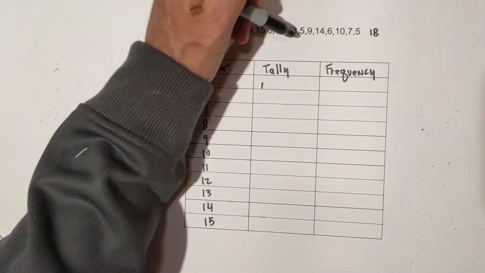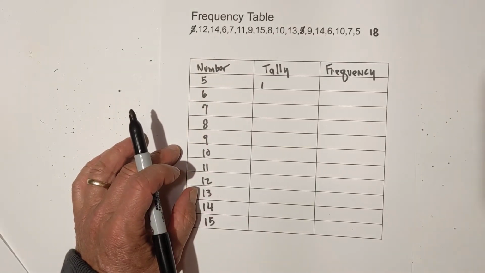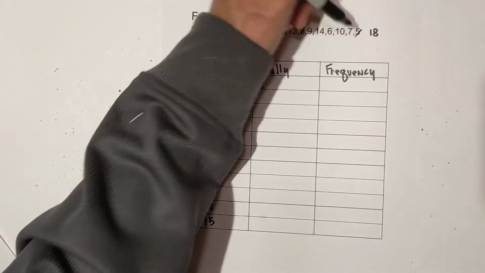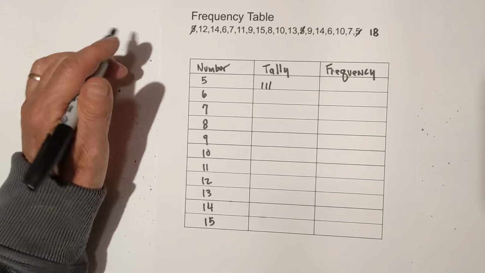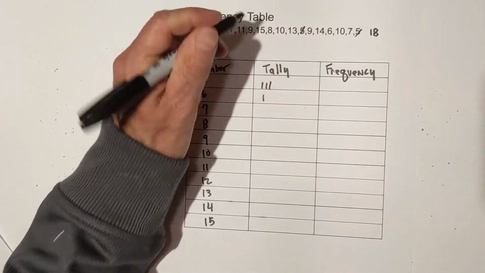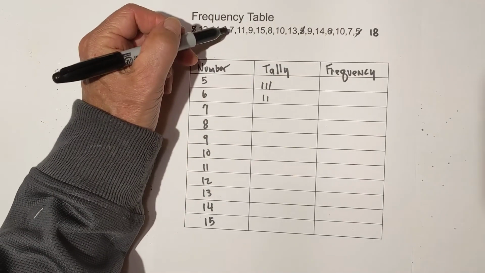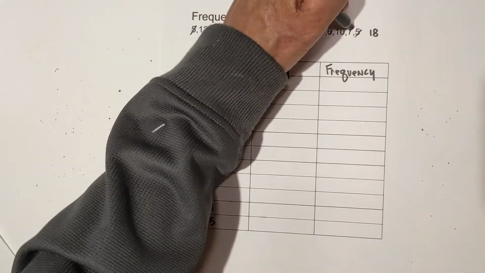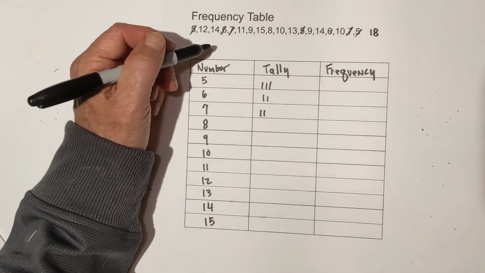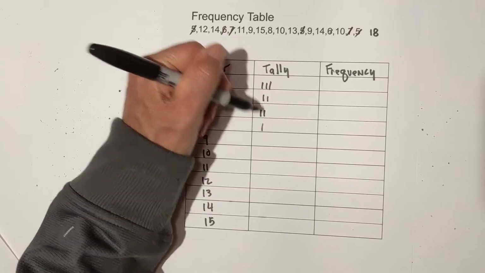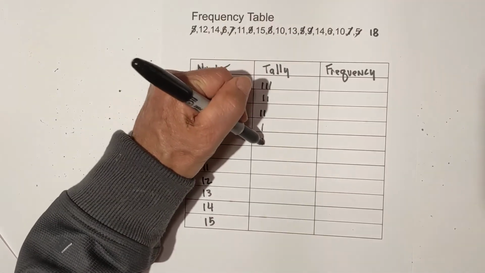So I see 1 5, I see another 5, and is there a third 5? Yes, right here. Okay, so I've got 3 5s. I'll try to do this quickly. So it looks like we have a 6, and then there is another 6 right here. 7, looks like we have 2 7s. Always mark them off, and that will help avoid mistakes. 8, looks like we have 1 8. 9, looks like I see at least 1 9, 2 9s.